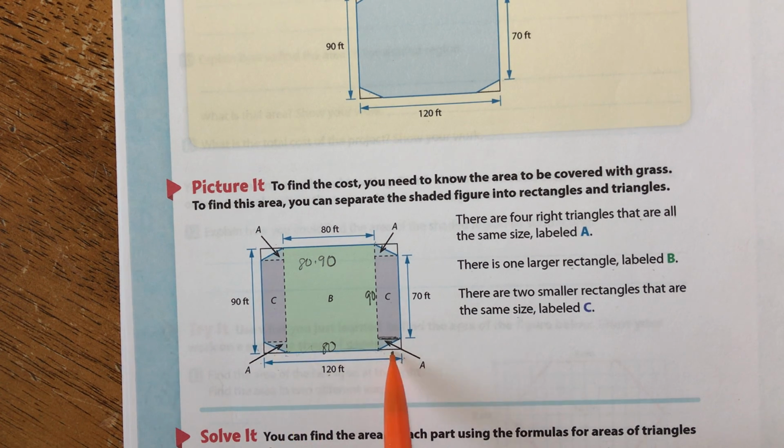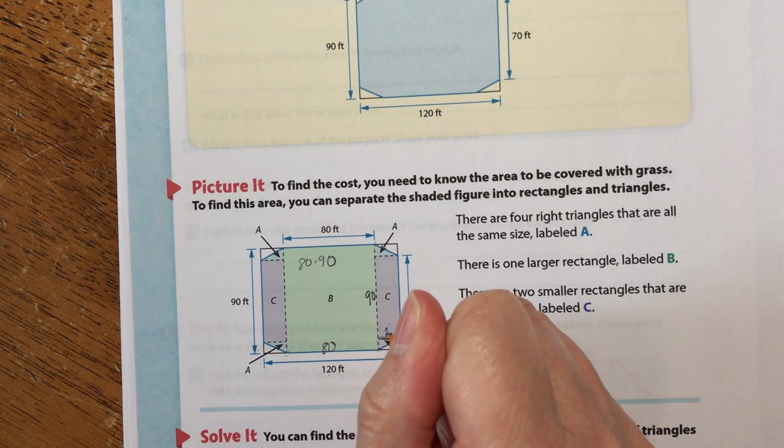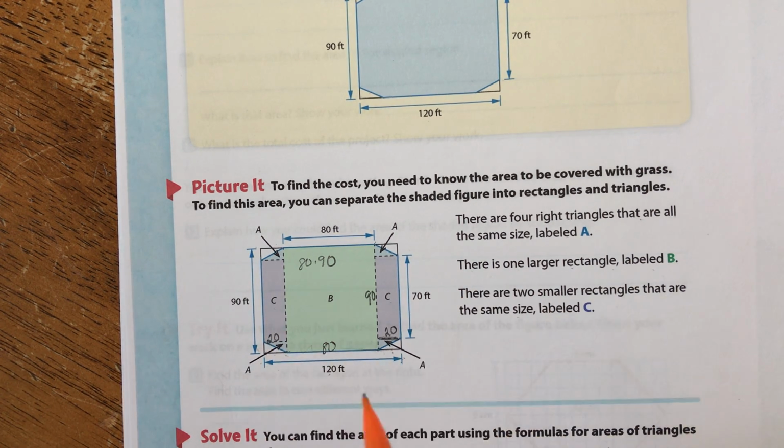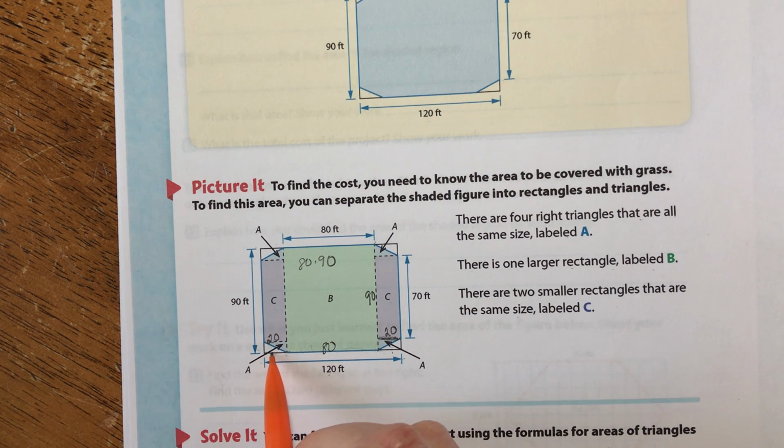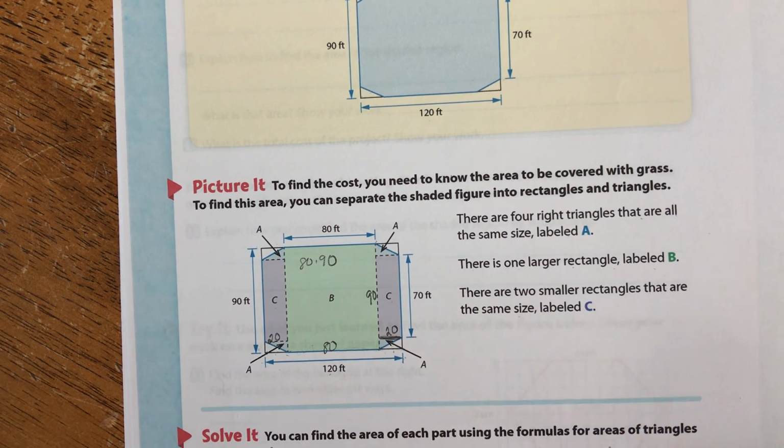Well, no, because I have two identical pieces. So I'm going to split 40 in half and make this a 20. Does that make sense? These are 20s. So 80, 90, 100, 120. So if I add all of these up, it equals 120. So that's good. So the base of this is 120.